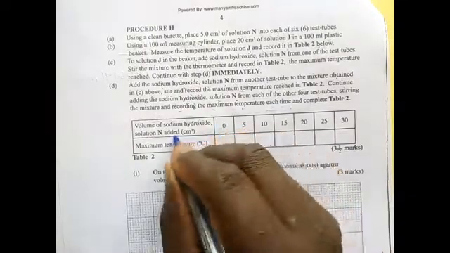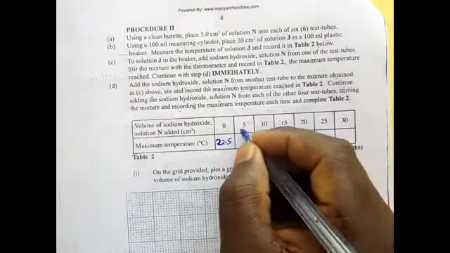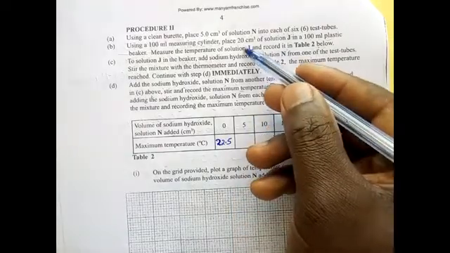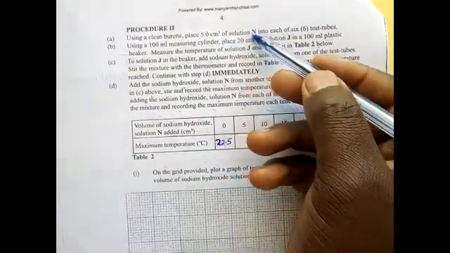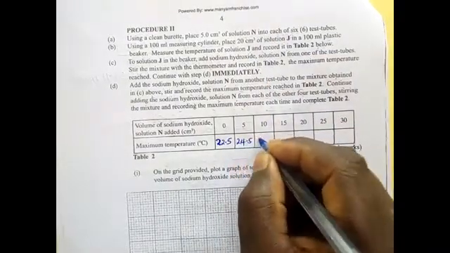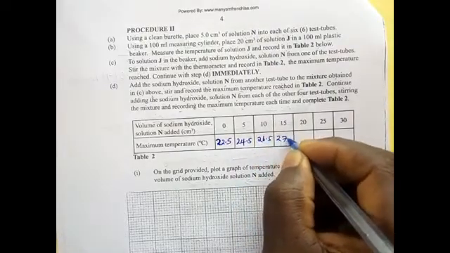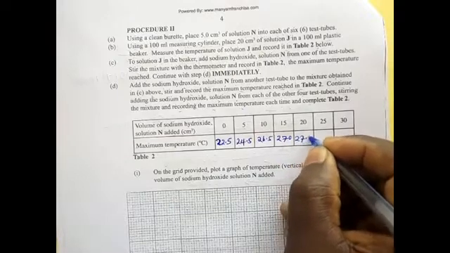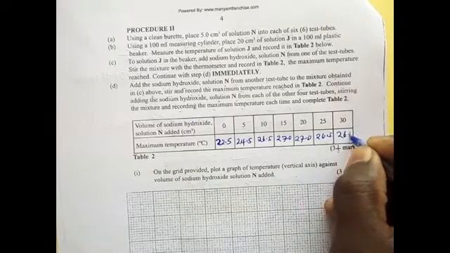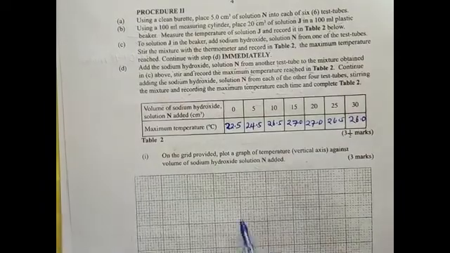When the volume was 0, the temperature, that is the room temperature, was 22.5. After adding 1 test tube, that is 5 centimeters of sodium hydroxide solution N, the temperature rose to 24.5. The temperature increased to 26.5, 27.0, 27.0, 26.5, and then 26.0. So let us use this data to plot our graph.